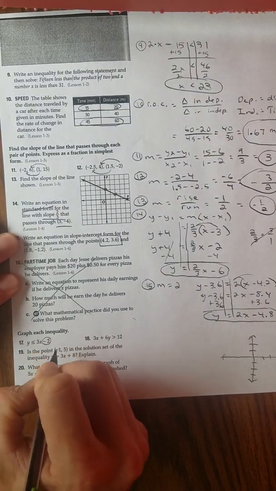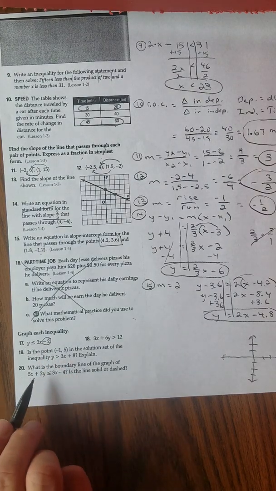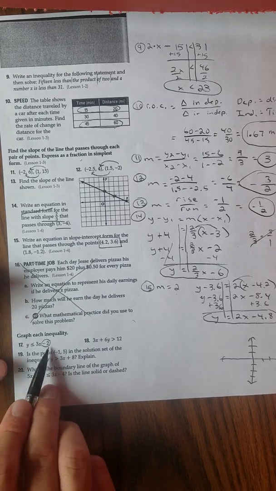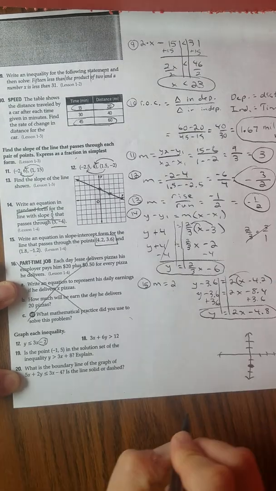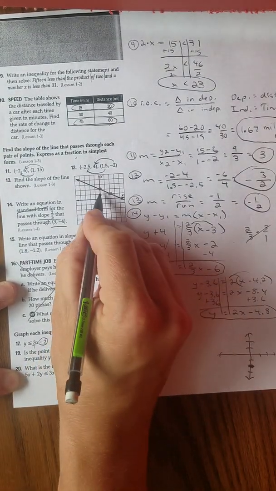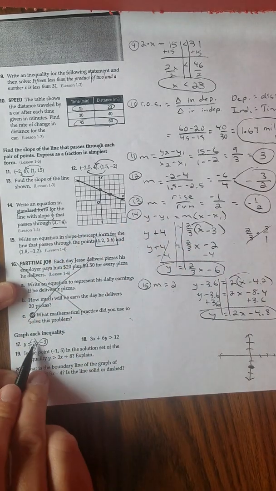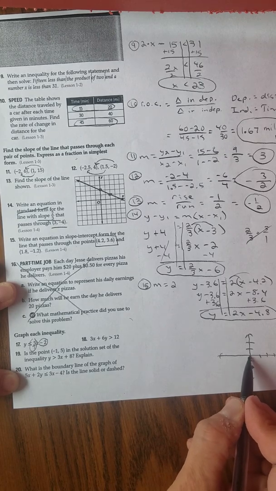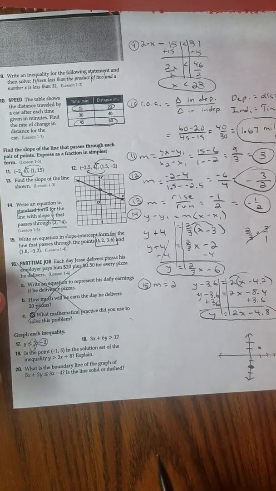This one, number 17, is pretty nice because it starts out in slope-intercept form. Y is less than or equal to 3x minus 2. So it starts out by giving us our y-intercept. We get this for free. Negative 2 is where this one crosses the y-axis. So right there. And then to get to our slope, just like up here, we counted rise and run. We're going to count rise and run here. The rise is 3, the run is 1. So from this point, count up 3 over 1, rise 3, run 1, and that'll give you your second point.